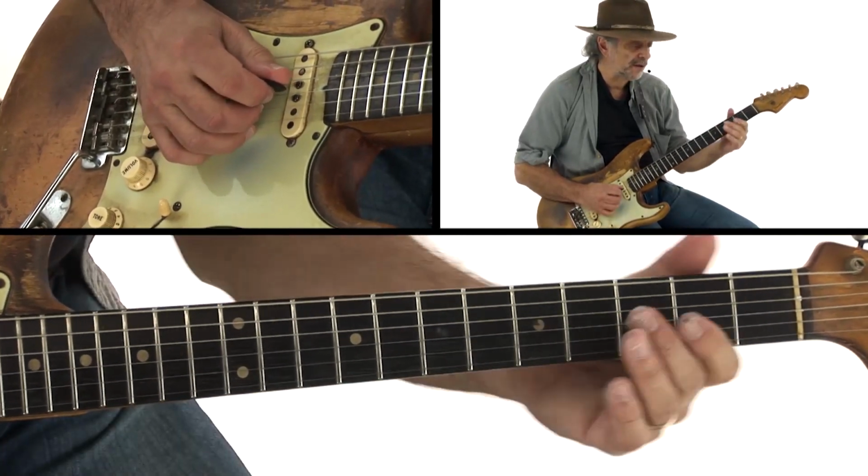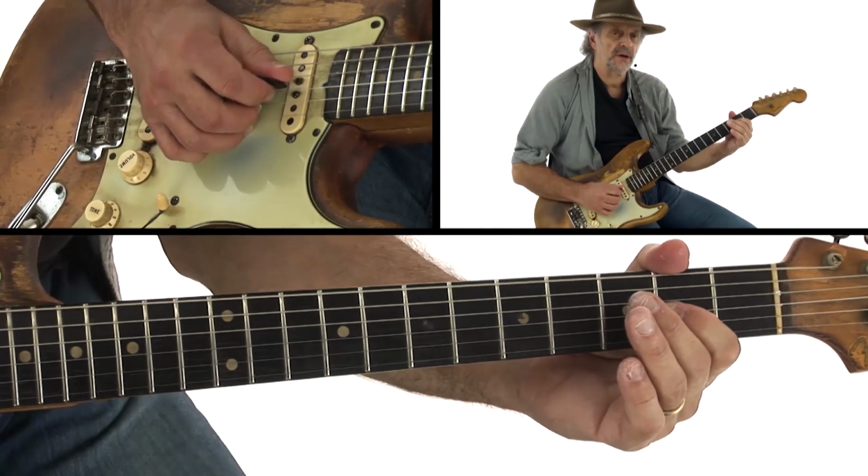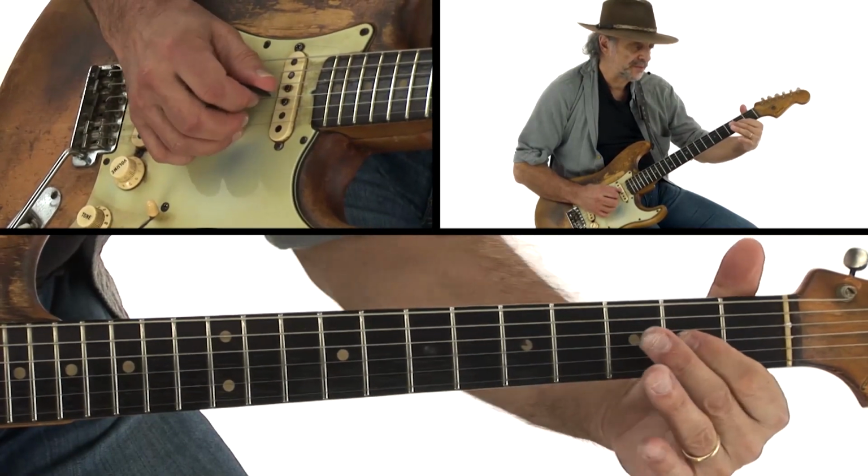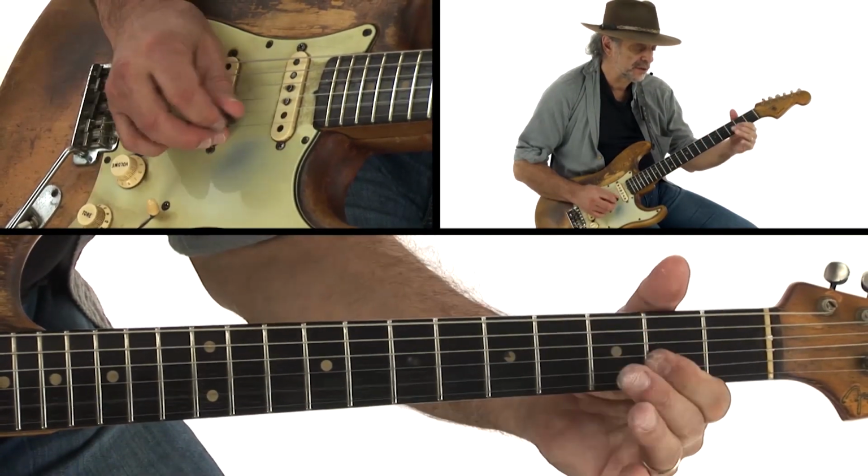Because we're in the key of A, it's nice to just add that A root note at the bottom on the G string, 2nd fret. So that would yield this.